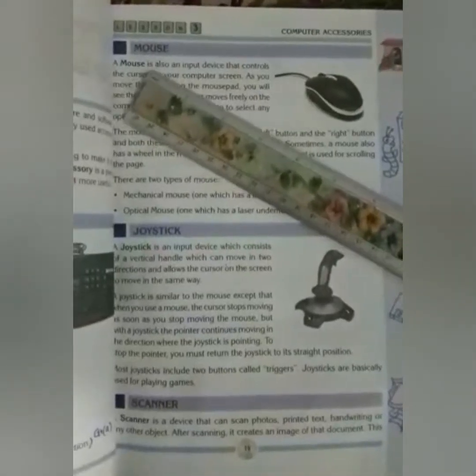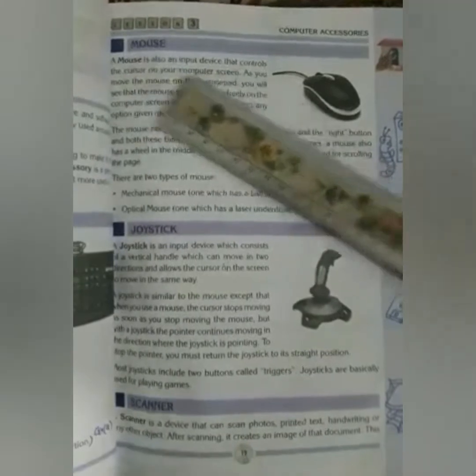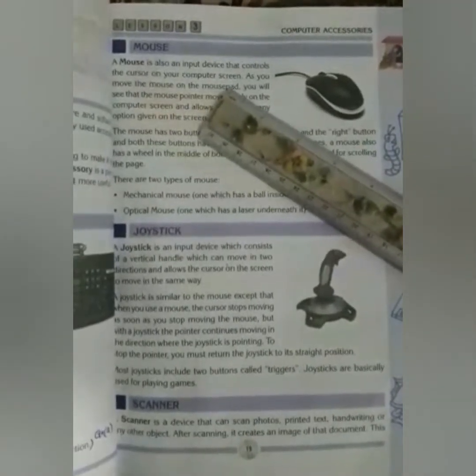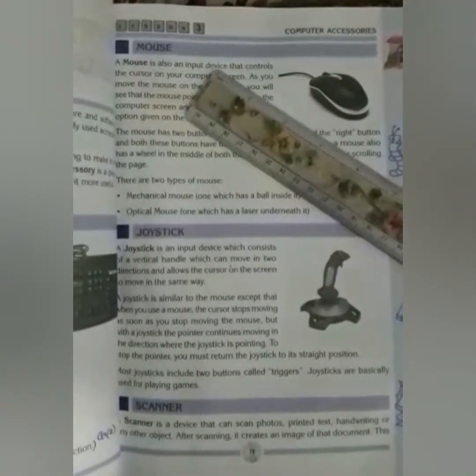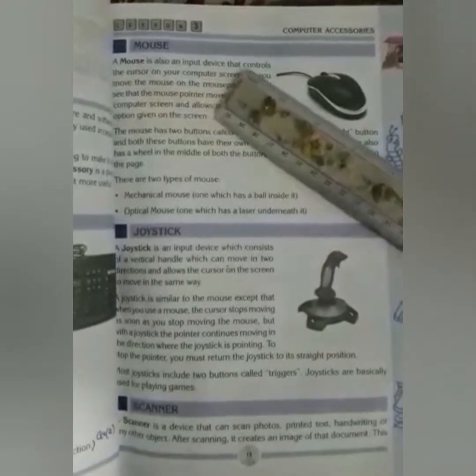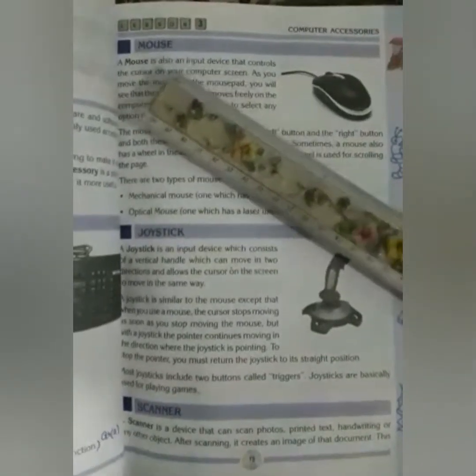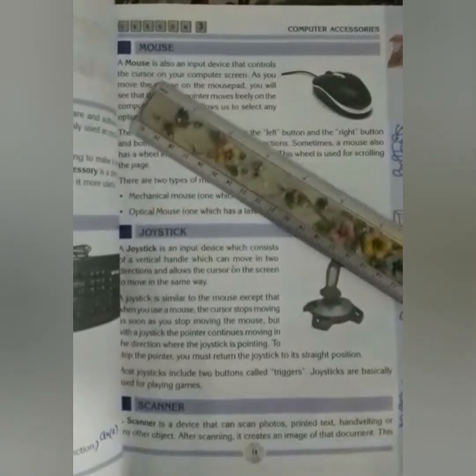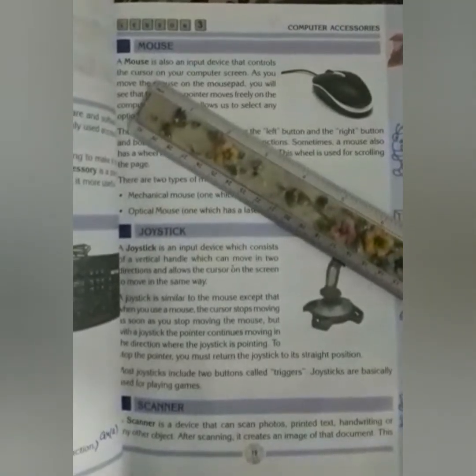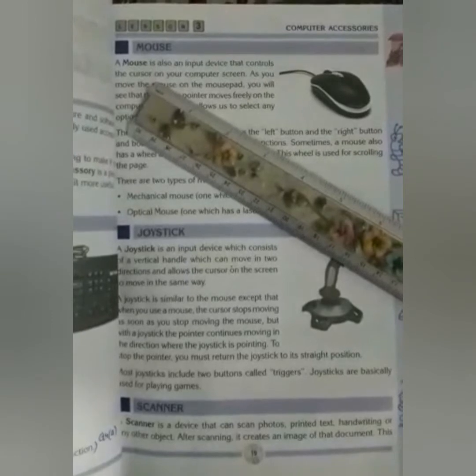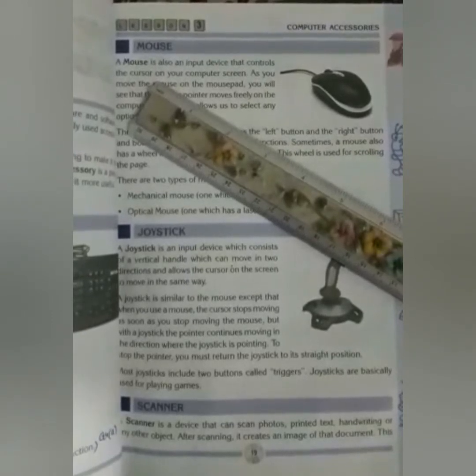Mouse. A mouse is also an input device that controls the cursor on your computer screen. As you all know, mouse is also an input device and it is used to control the cursor on your computer screen. So what is a cursor? Cursor is that small little arrow which appears automatically on your computer screen when you start your computer for operating on it.